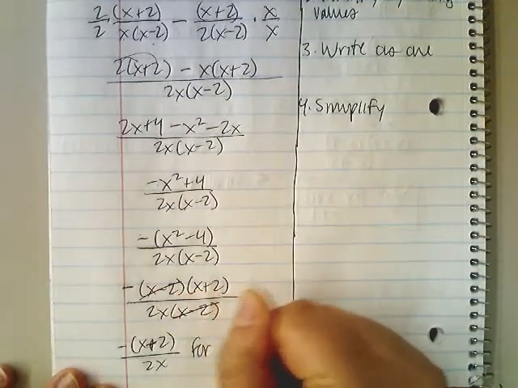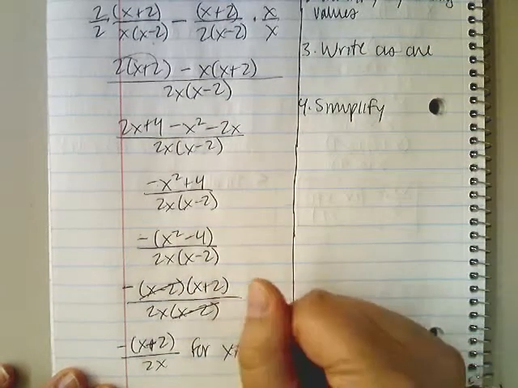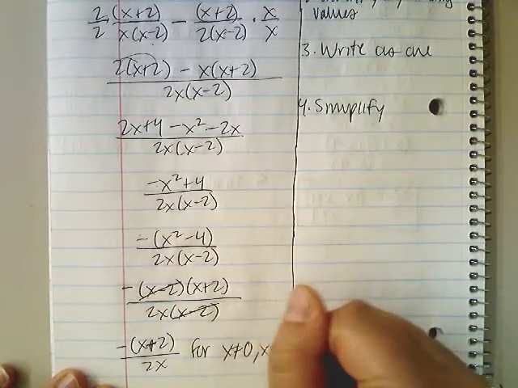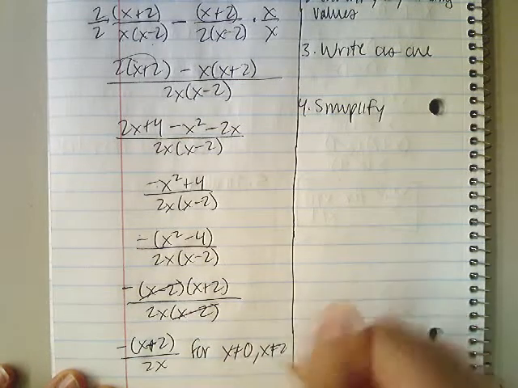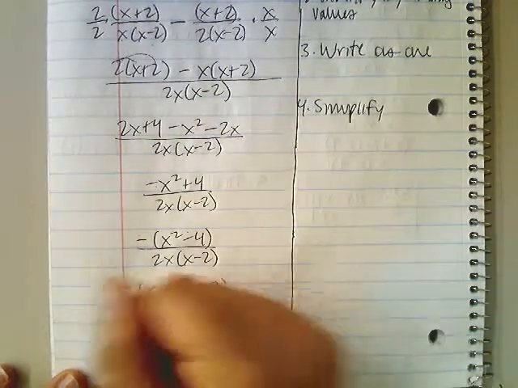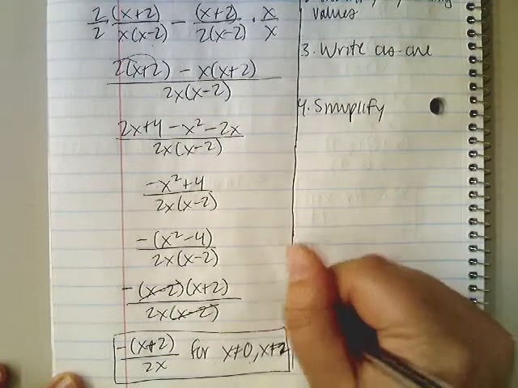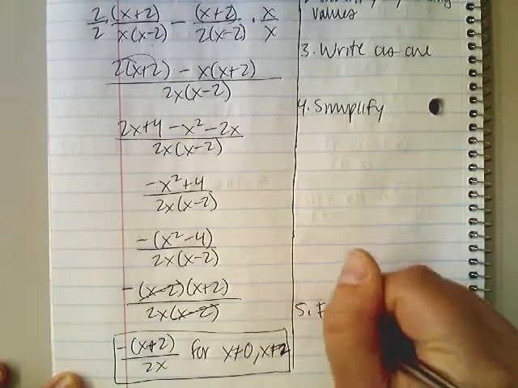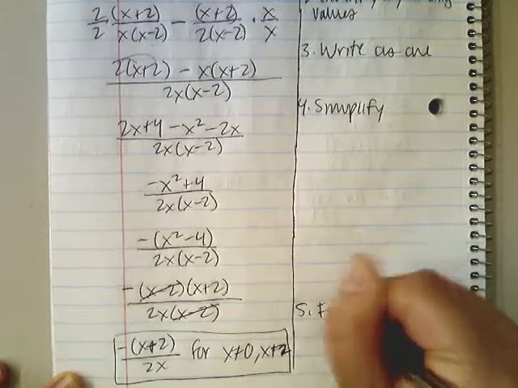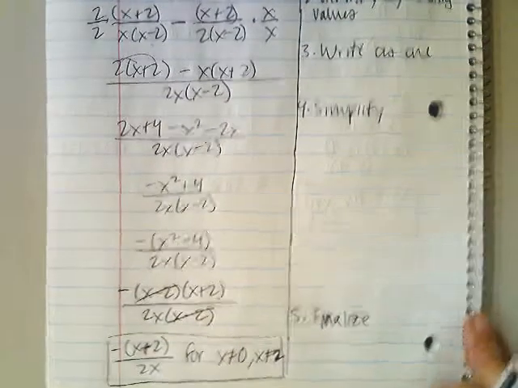For x does not equal, it can't equal 0, and x does not equal 2. So I go back to this original expression, x cannot equal 0 or negative 2, because that would make my values undefined. So my last step is to finalize. And that is it.